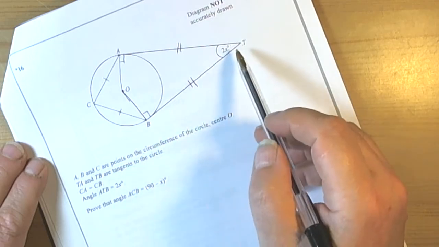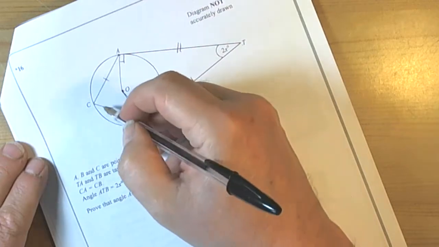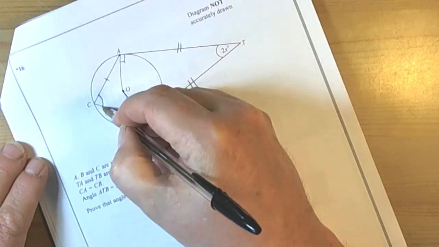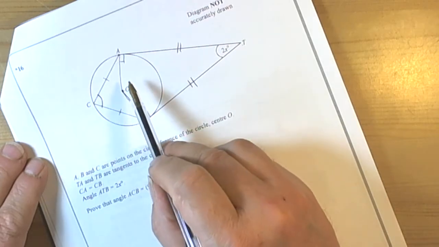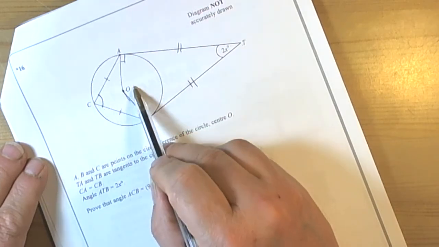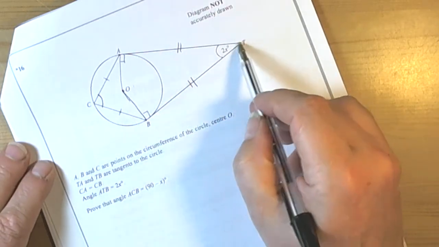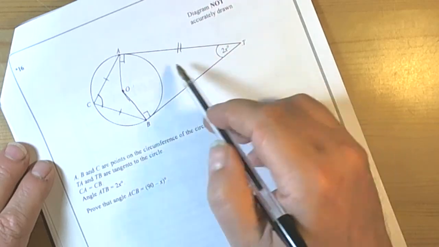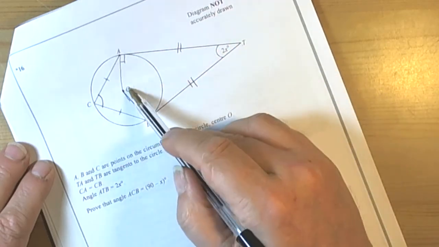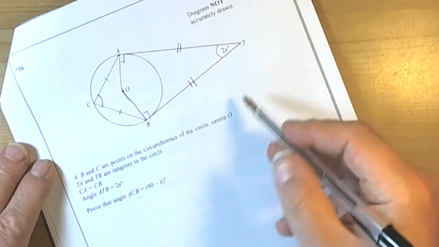We're trying to prove that the angle ACB, which is this angle here, is 90 take away x, so it does look as if we're going to find that angle, and that must be twice the angle at the circumference. So we've got a kite here, AOBT, and we know this is 2x, we know that's 90 and 90, so therefore we can find the angle here because the angles in a kite add up to 360 degrees.